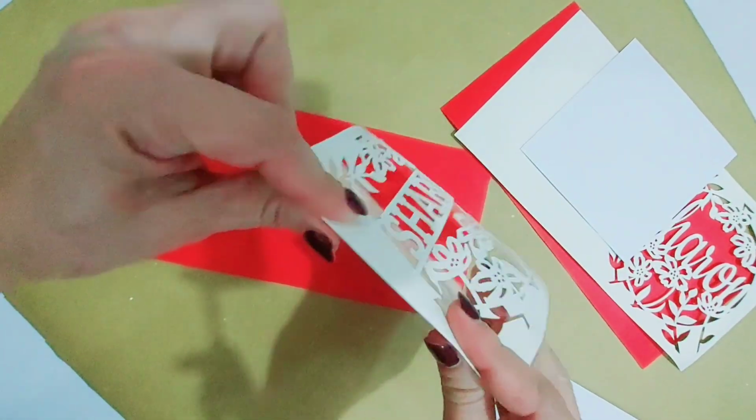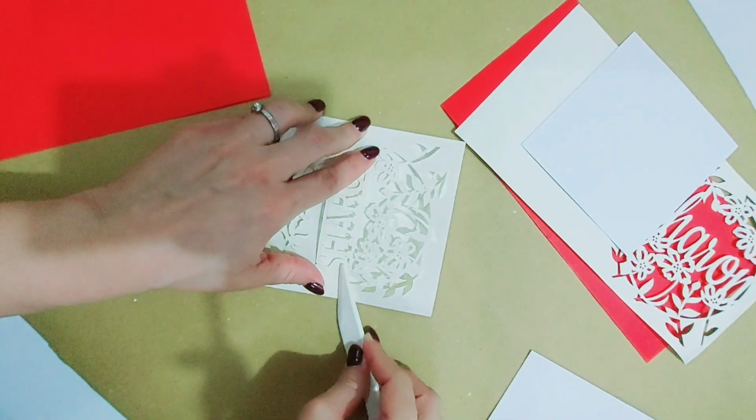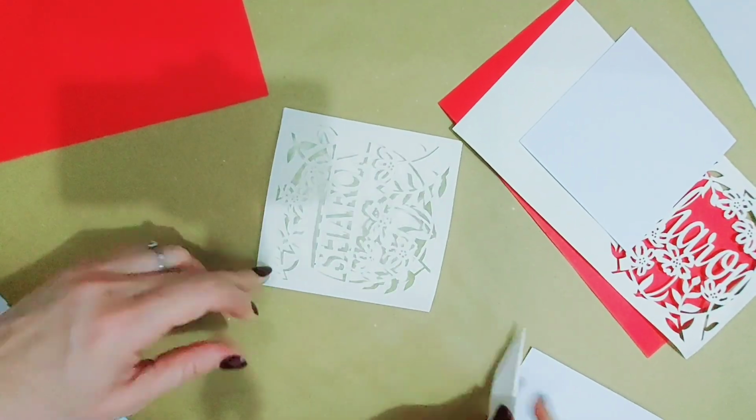Assembly is very easy. Just fold along the center fold line, the intricate cut layer and the plain card layer. Define the folds with the bone folder.